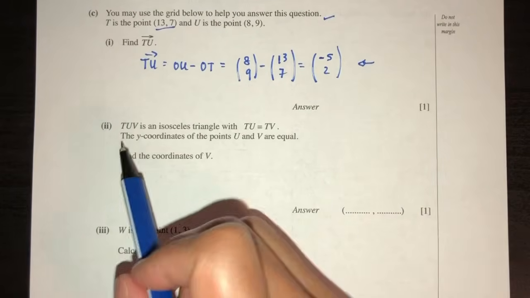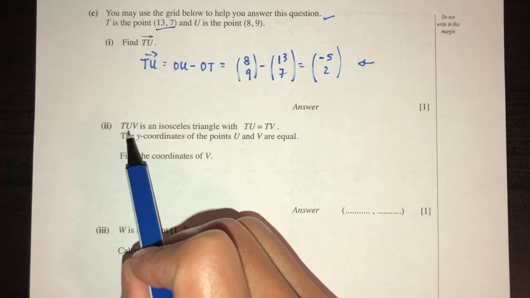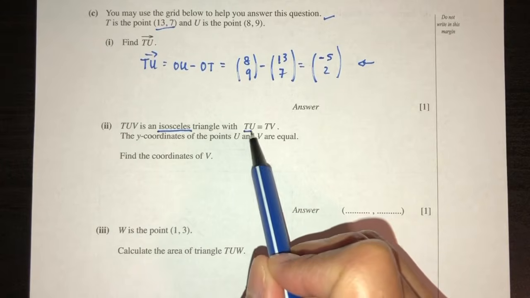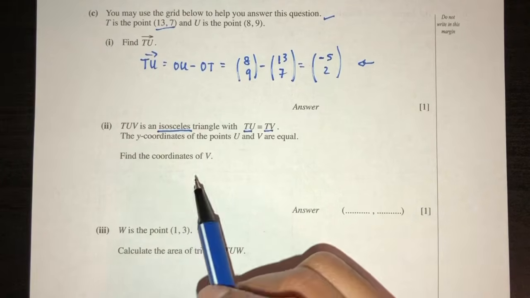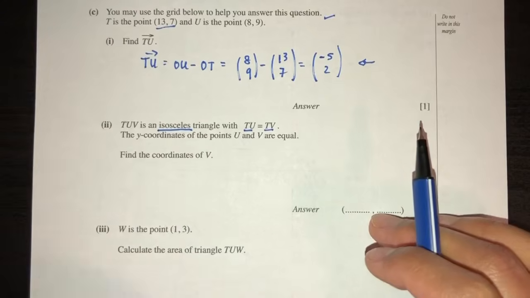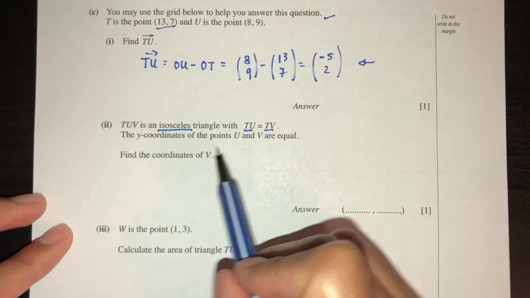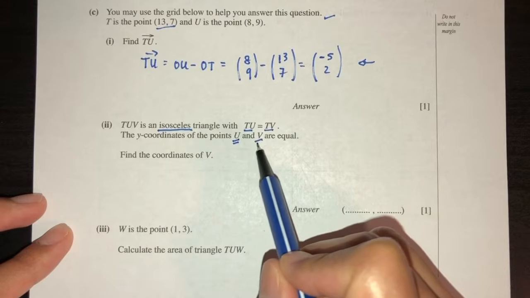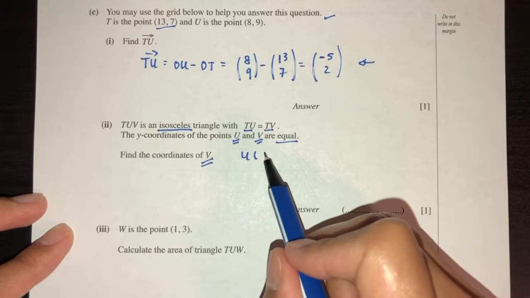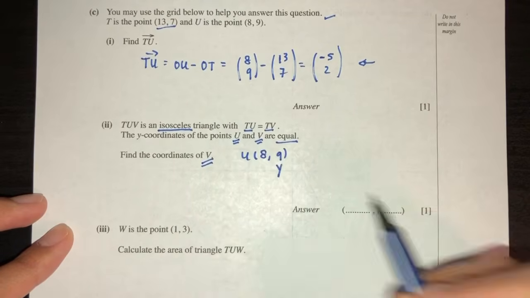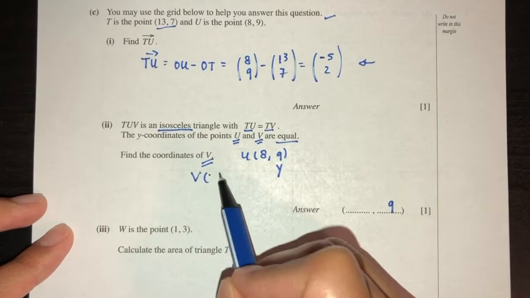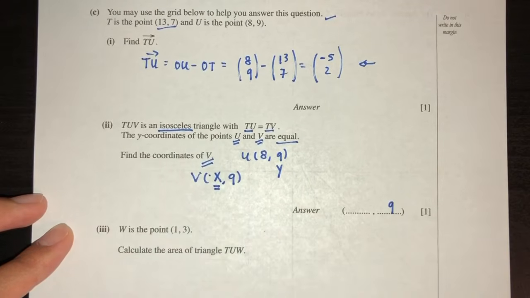Now part 2. We have another point V, so TUV is an isosceles triangle with TU equals TV. Which means that TU and TV have the same magnitude and length. So the y coordinate of the points U and V are equal. Find the coordinates of V. What is the y coordinate of U? As you can see, this is y, so basically this needs to be 9. V is (x, 9), so we have to find the x value.